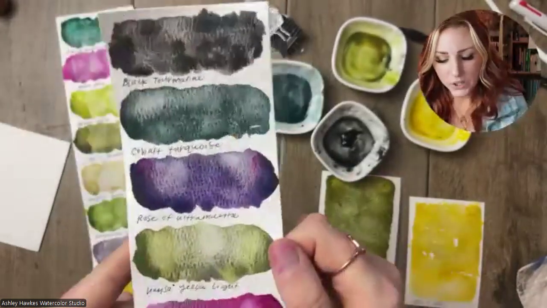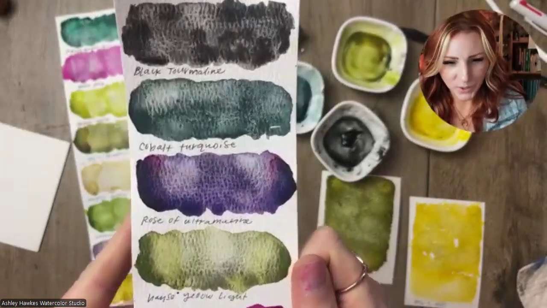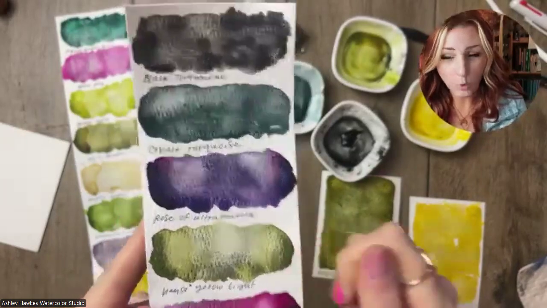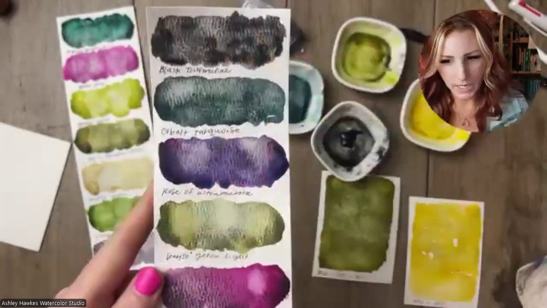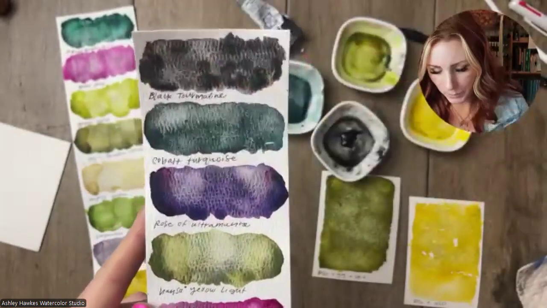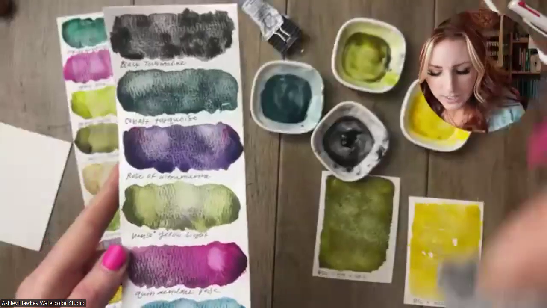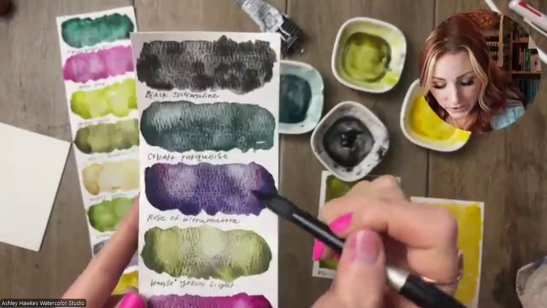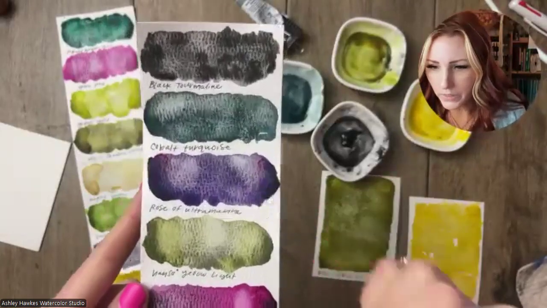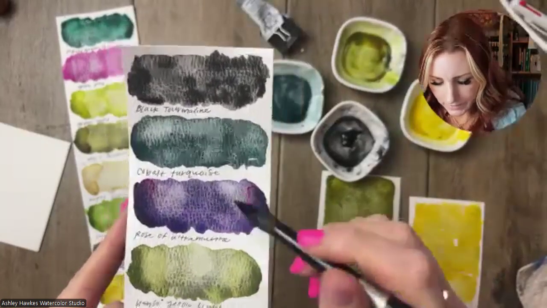I wanted to mention, somebody asked how to encourage granulation. I will tell you, drop water in or use it wet in wet. A lot of people like to drop. I put it on dry. I'm a huge wet on dry kind of person. And then I'll come in. Sometimes I'll just take my brush and drop water in. And other times I'll nudge the pigments a little bit while they're wet. And that's what I did here. So those lighter areas, I nudged the pigments.